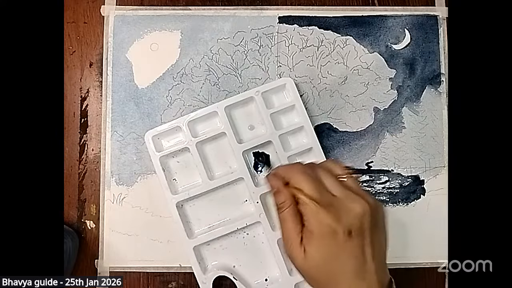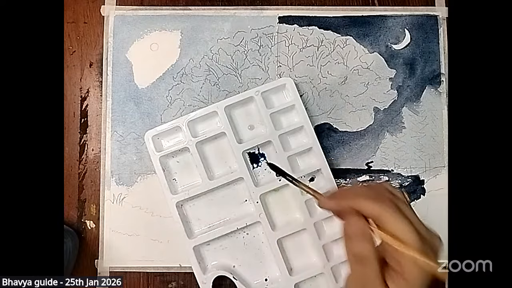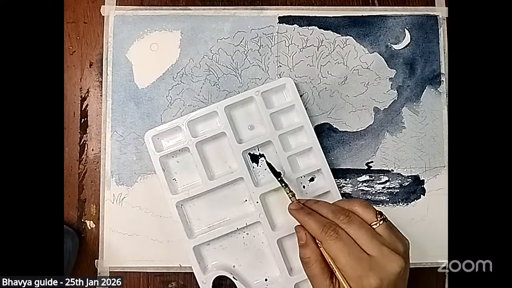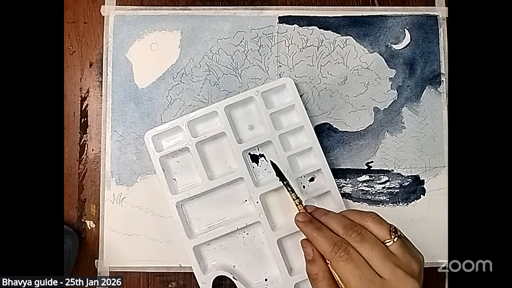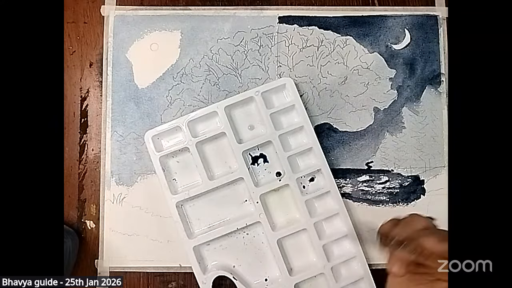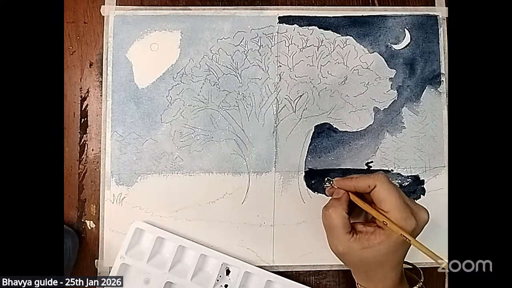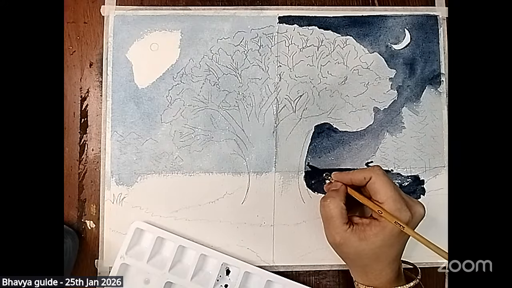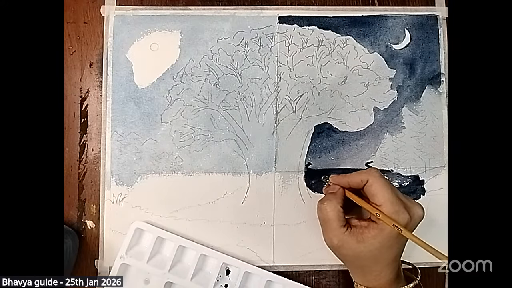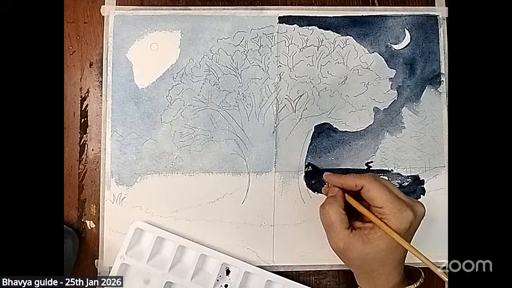Though it is a muted color, it should glow. So for that reason, I am using gray, ultramarine blue, and Persian blue. I'm using brush number 0.